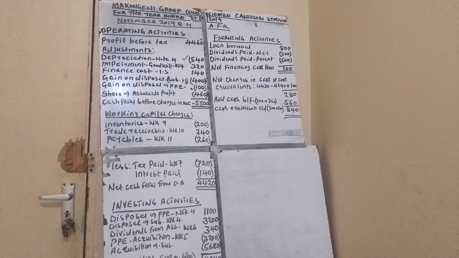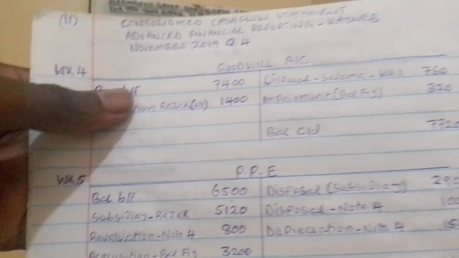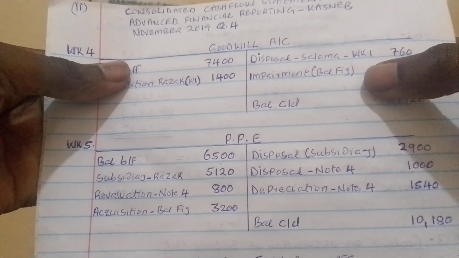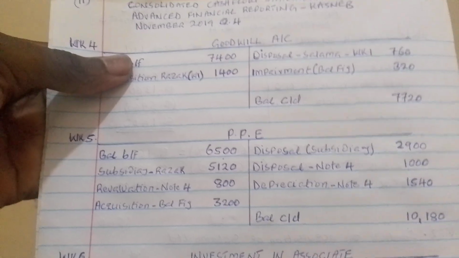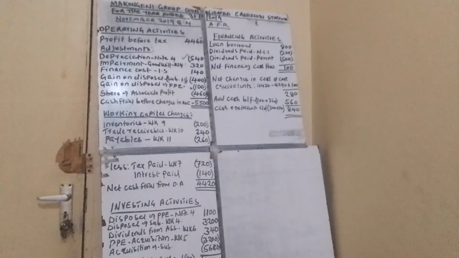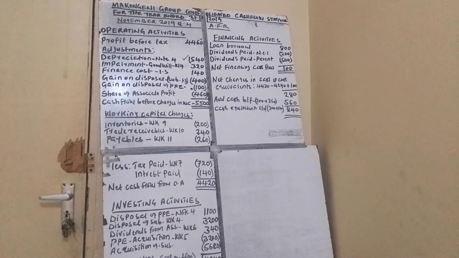Now, this should have been working number... Can you see this 760? There's a small mistake here. This 760, you find it in working number 2, not working number 1, because in working number 2, in that goodwill, you are given 1400 and 760.